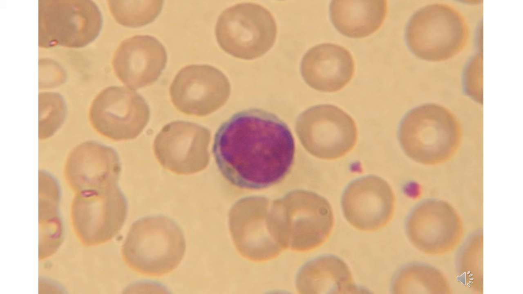And then there's another type of granulocyte called an eosinophil. Now, eosinophils, like basophils, have a two-lobed nucleus, and they also contain these granules, which we now know are actually vesicles. Now, if there's an increase in the number of eosinophils, that's called an eosinophilia. So an eosinophilia is an increase in the number of eosinophils.